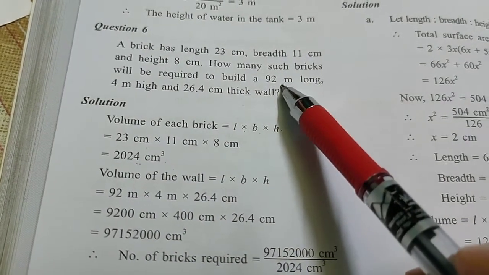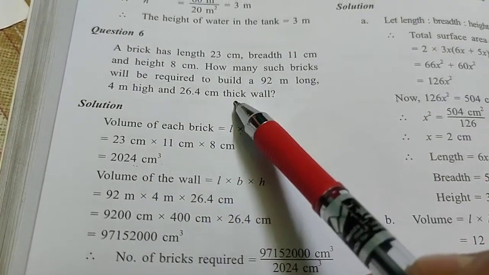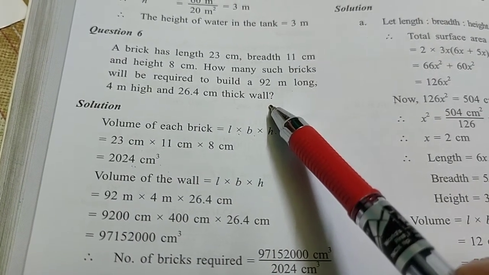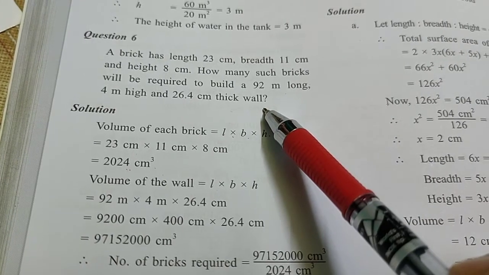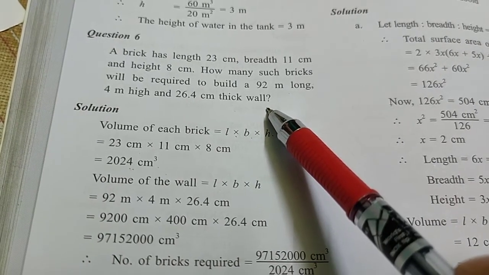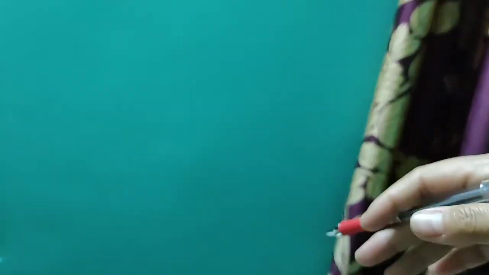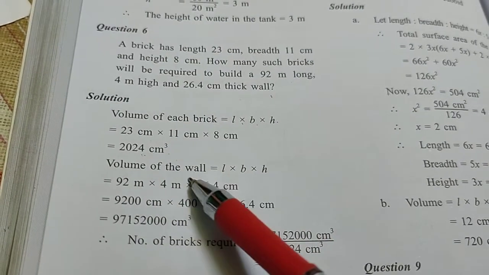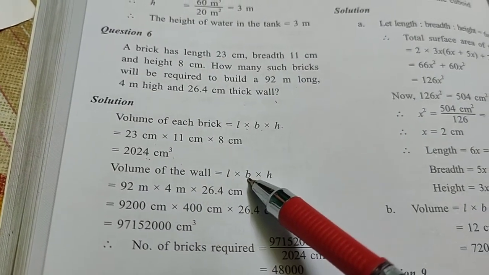Now next, again length, breadth and height are given for a thick wall. You know that a wall is also in a rectangular shape. You will see the wall of a house. This is also a wall. This wall is long and it is in the shape of a cuboid. So what you can do is find the volume of the wall here also.